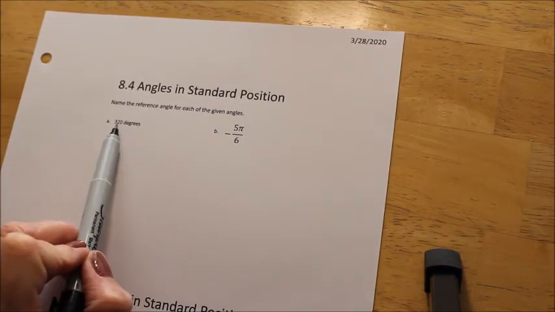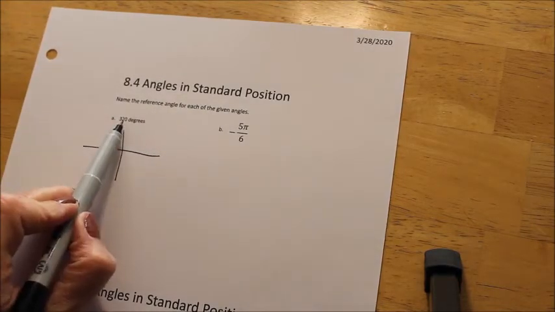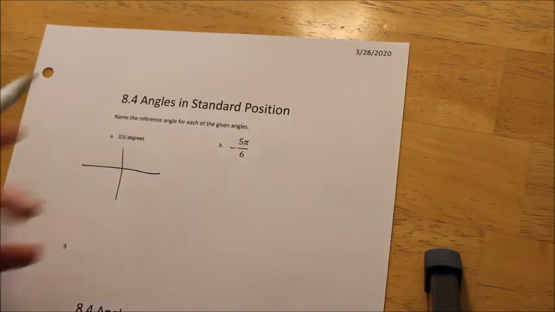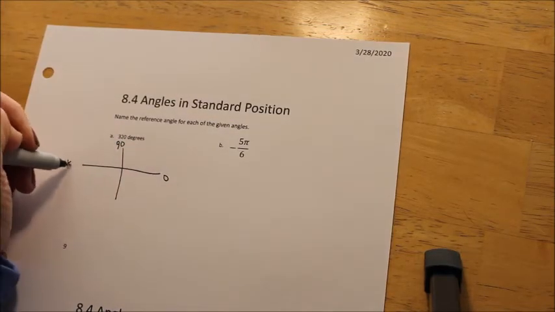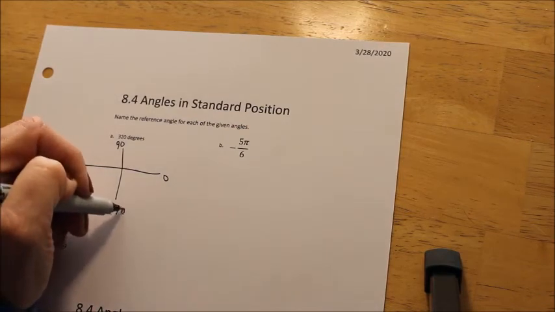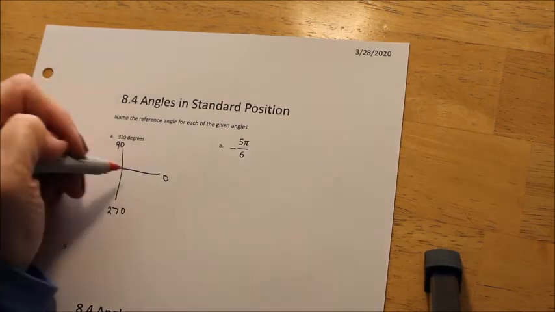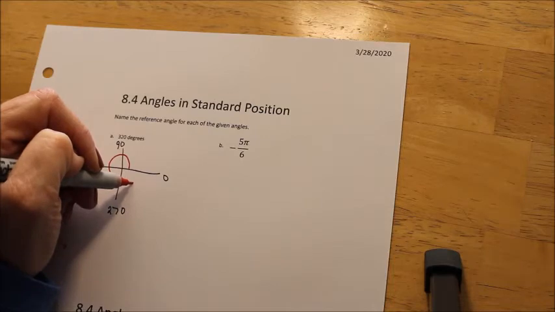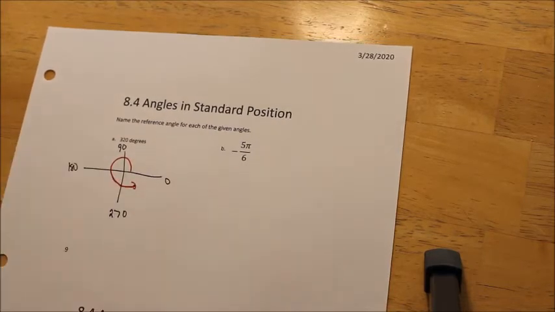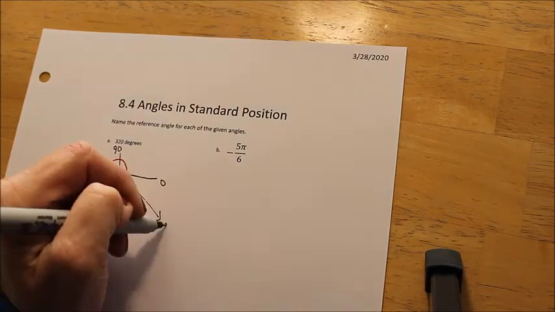So what I would do is a quick sketch and figure out what quadrant it lies in, and then use my formula. So remember, here's 0, we're in degrees, so there's 90, 180, 270. So where would 320 degrees lie? We would go here, maybe about here. Right? So that's what that would be.